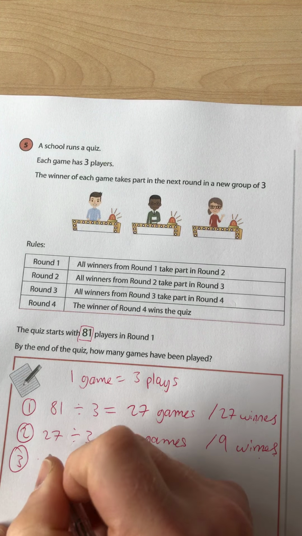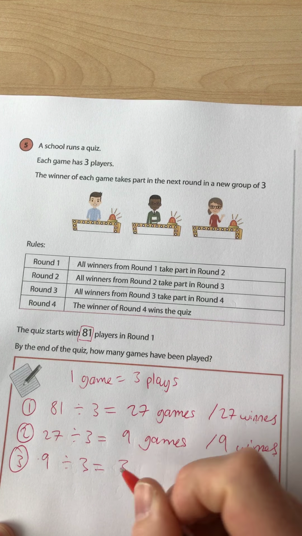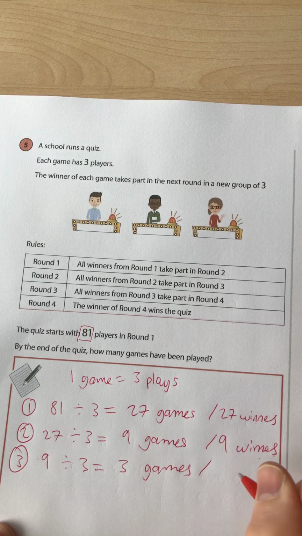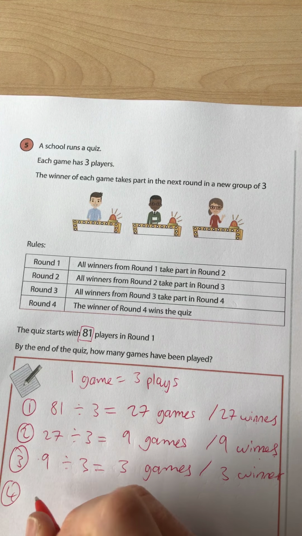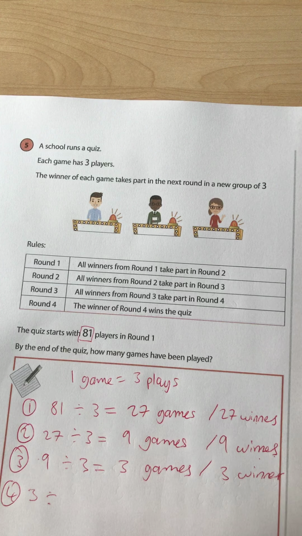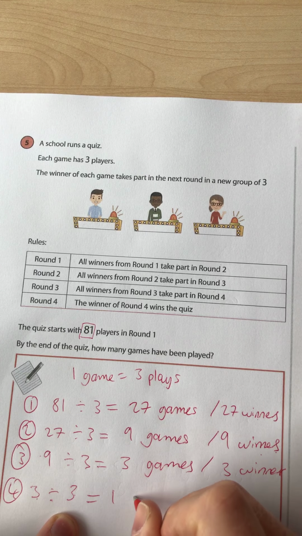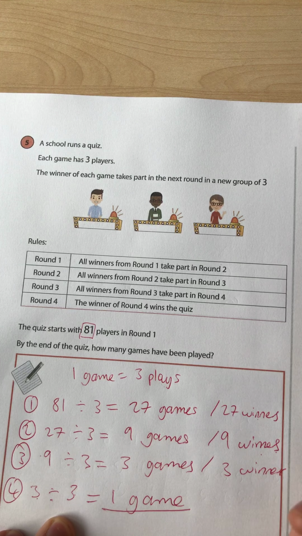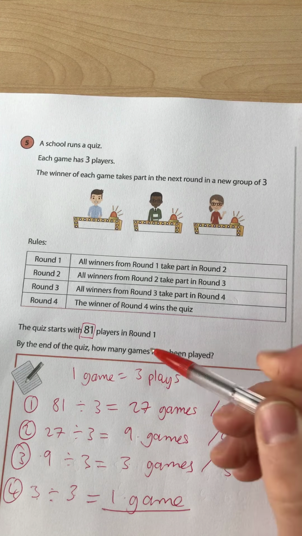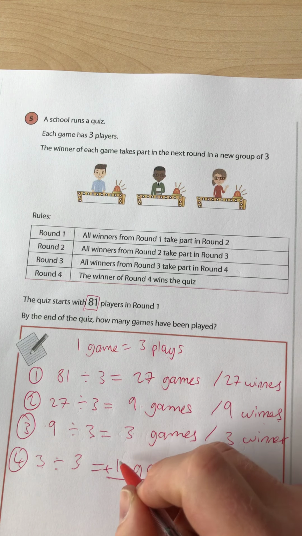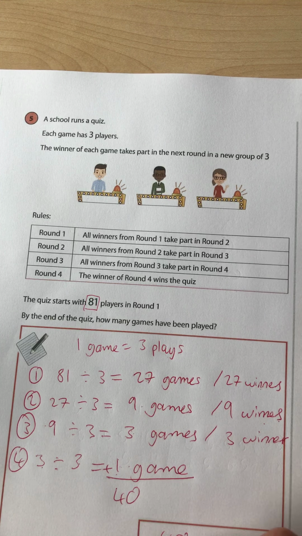So if there's 9 winners in round 3, 9 divided by 3, because you can only have 3 in a game, 9 divided by 3 is 3, so that's 3 games, and if there's 3 games, there's only 3 winners, which takes us down to our final. Well, 3 players are playing, 3 divided by 3 is only 1 game, and our final winner. So we started off with 27 games, down to 9, down to 3, down to 1. We want to find out how many games have been played, so it's nice and simple. Add these together. 27 plus 3 is 30, add the 9 and the 1. 40 games in total.